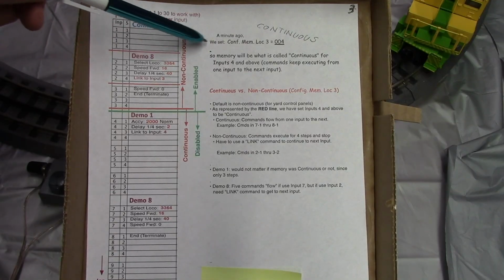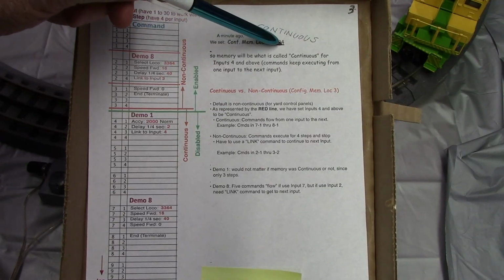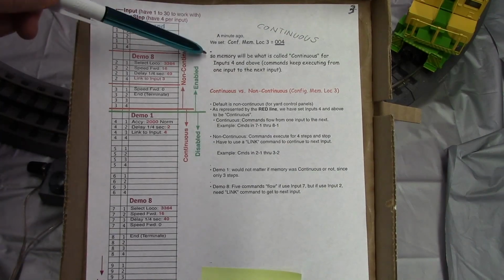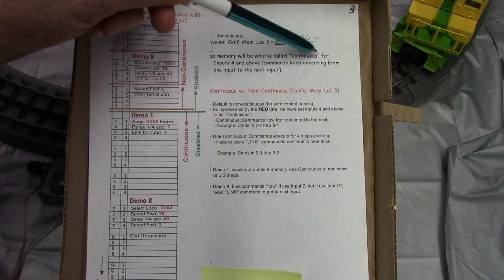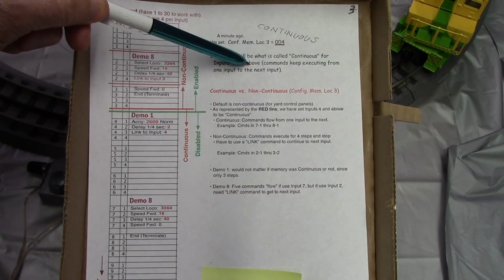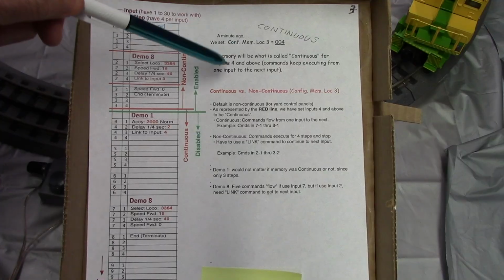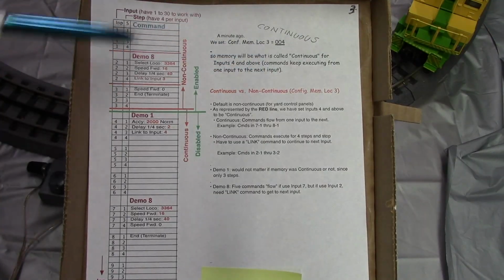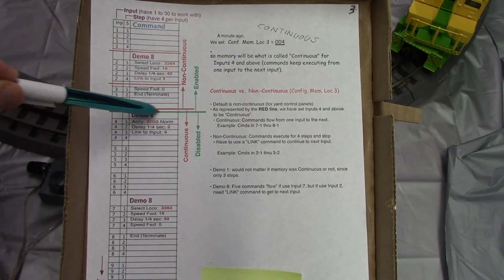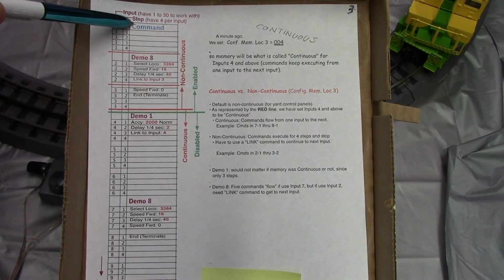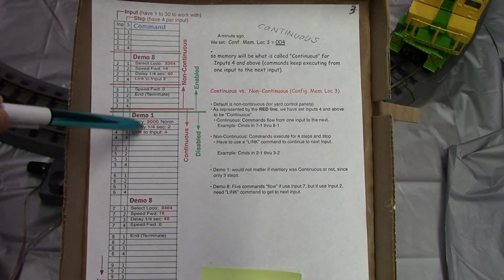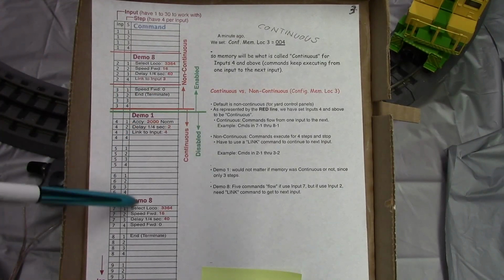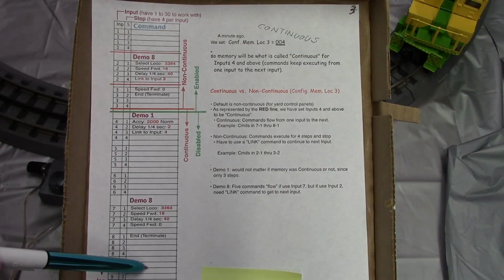A minute ago when we were working with the cab, we set configuration memory location to 4, and what that did, set the memory to what is called continuous memory for inputs 4 and above. In other words, commands will keep executing from one input to the next input, and that's shown by the red line here. It's still non-continuous from the first 3 inputs, but for input 4 and above, commands will just flow from one input to another input continuously.